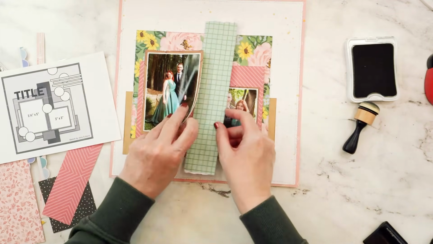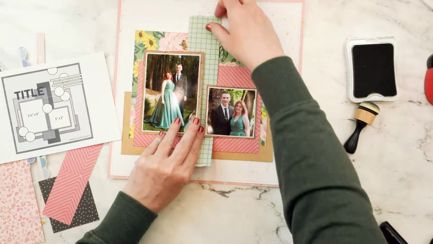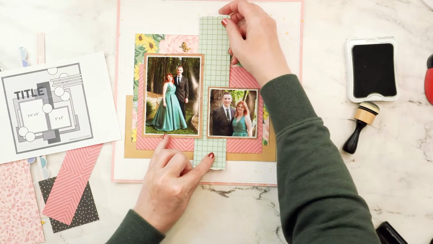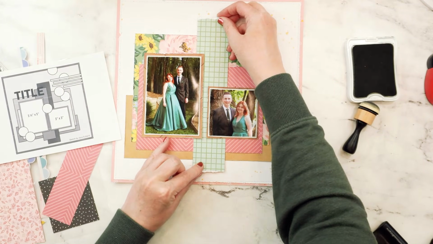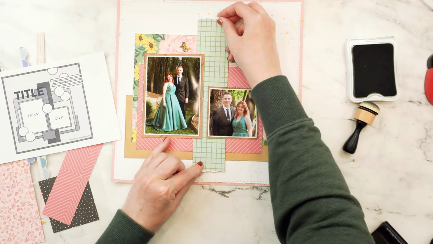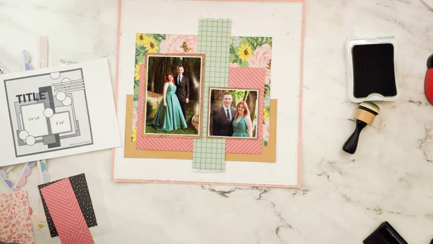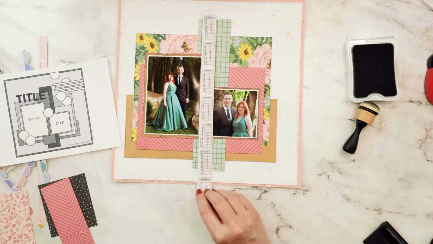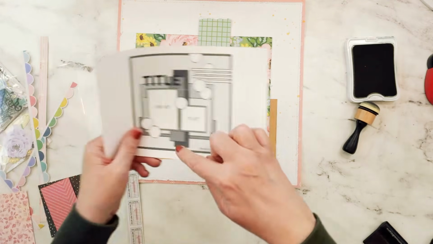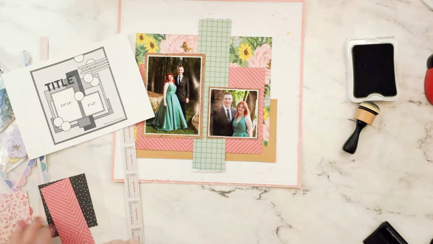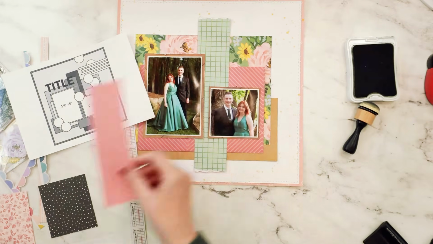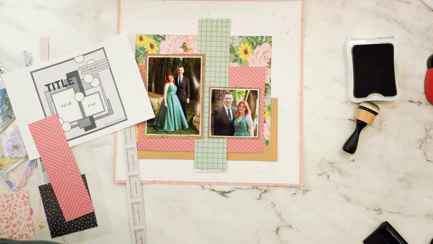So this one's going to get tucked behind the two photos. Something like that. Then we have, where'd our ticket piece go? We have our ticket piece, which is fun. And maybe we have the shorter piece layered on top. Maybe we could layer something in there. Let's see what we've got.